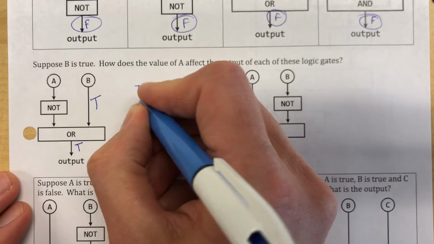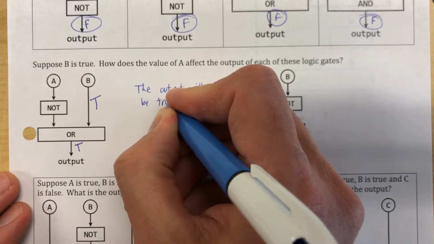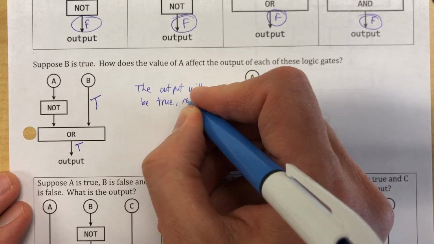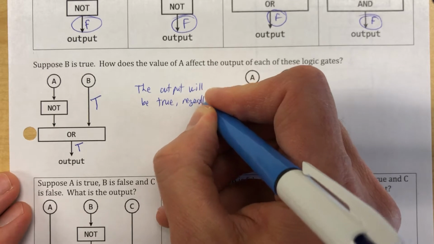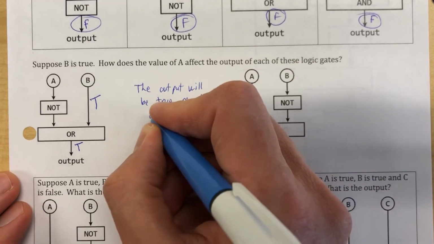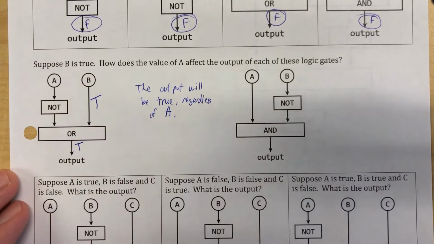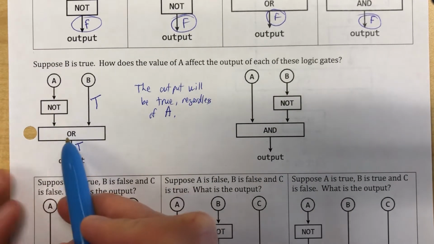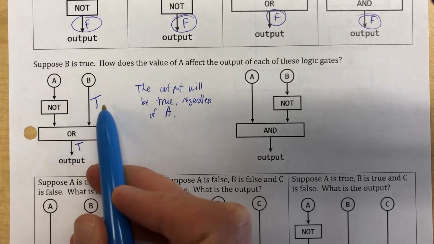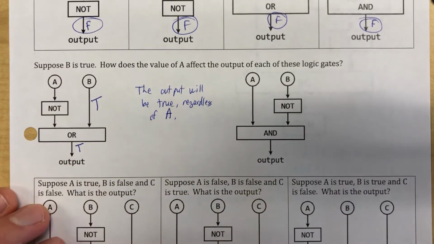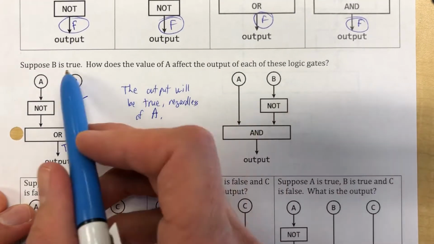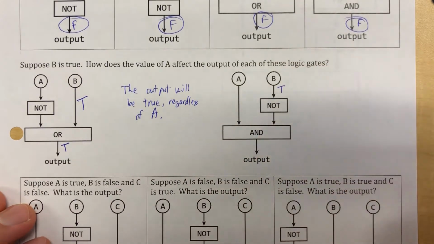will be true, pardon my bad handwriting, regardless of A. A could be true, A could be false. It doesn't matter because it hit this or, and I needed one truth. Okay, let's come over here. Let's do this one. Let's suppose B is true. So we have a true.